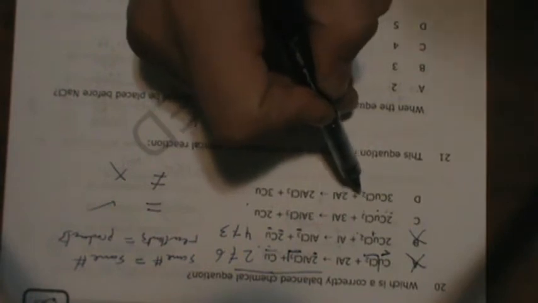Repeating, 2 coppers go in, 2 coppers come out, good so far. 2 times 2 chlorines, so 4 chlorines go in. 3 times 3 chlorines, so 9 come out. Again, 4 is not equal to 9, so we can eliminate choice C.